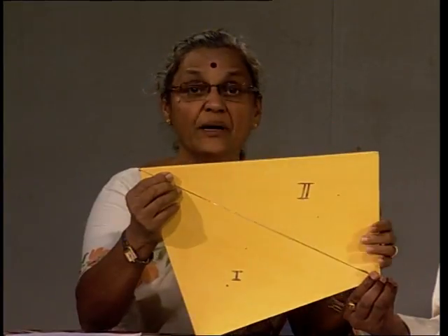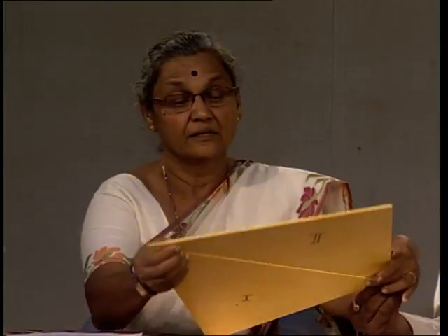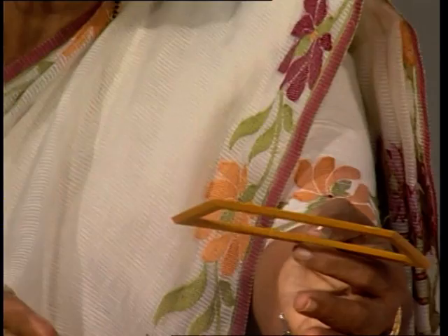Now here we get one more property of quadrilateral: the sum of measures of all angles of a triangle is 180, and there are two triangles, therefore we take twice of that, and therefore the sum of measures of angles of a quadrilateral is 360. Therefore, they can find out this property from the actual activity.